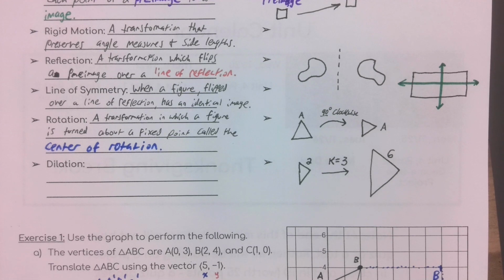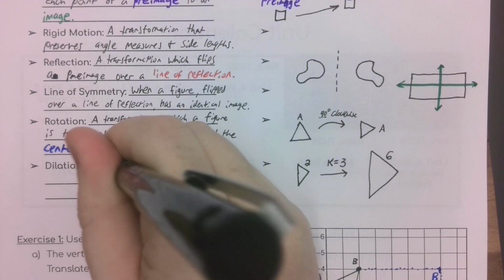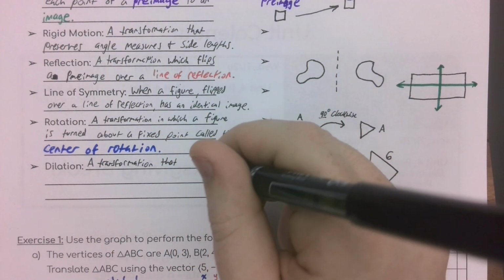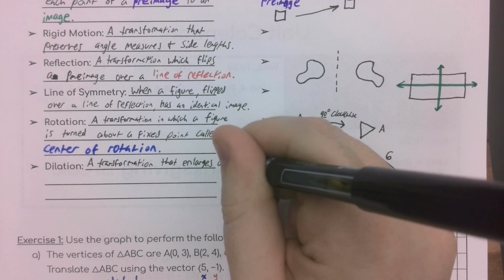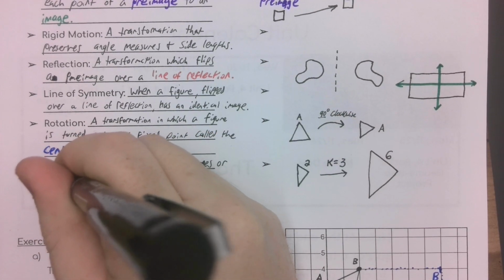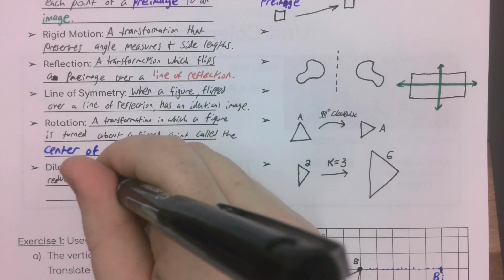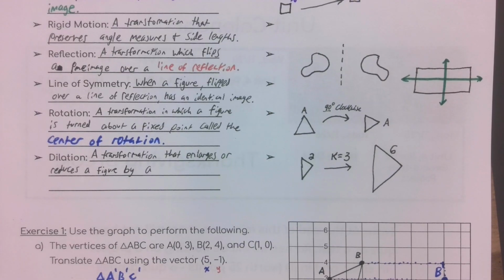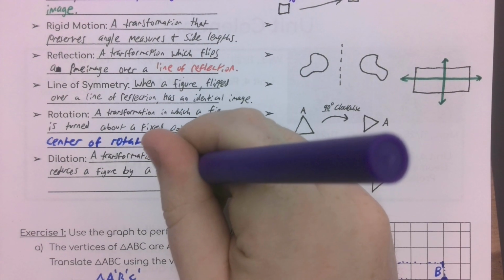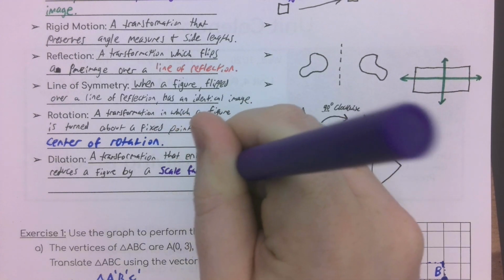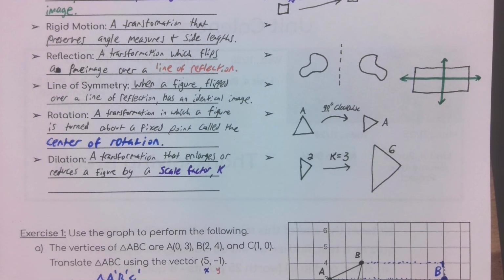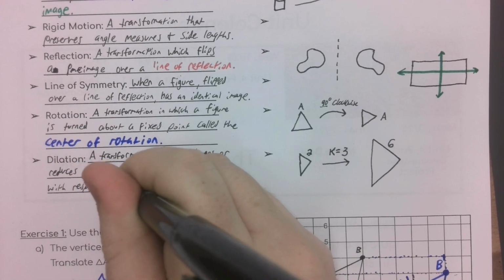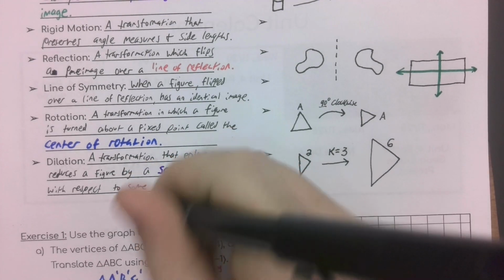number is. So a dilation is a transformation that enlarges or reduces a figure by a scale factor that we're going to call k, with respect to some center of dilation.